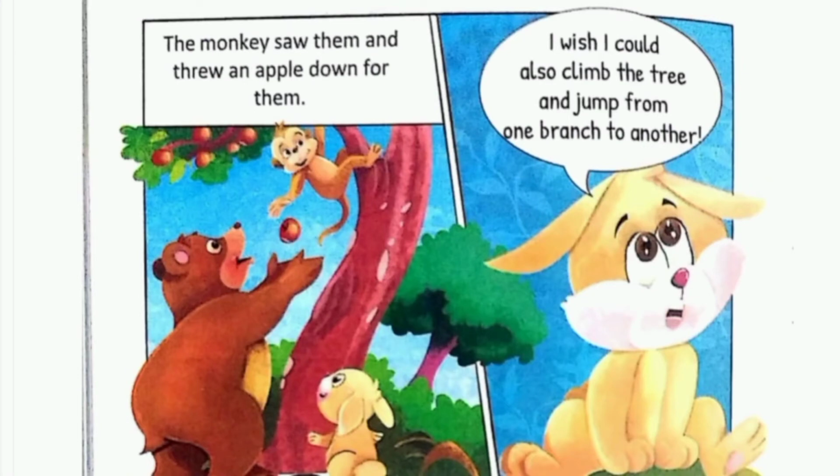The monkey saw them and threw an apple down for them. So kids, now this monkey saw Teddy the bear and Janki the rabbit watching him, and he thought that both of them cannot climb up the tree. So he broke one apple and he threw it at them.